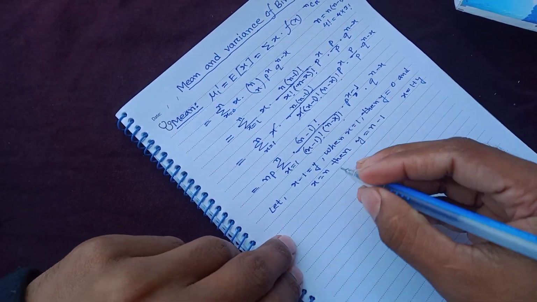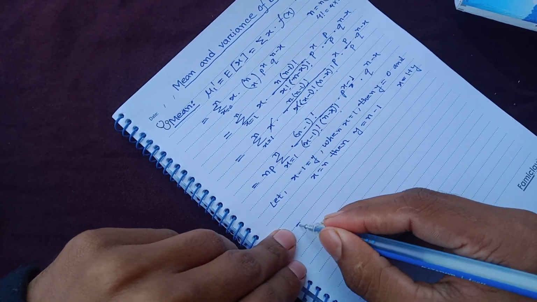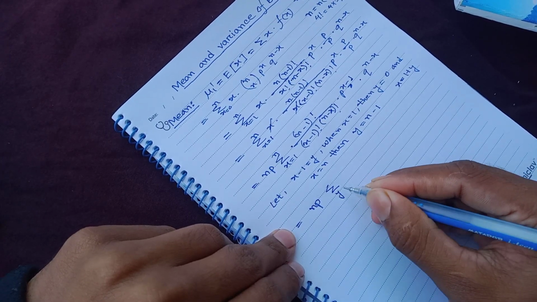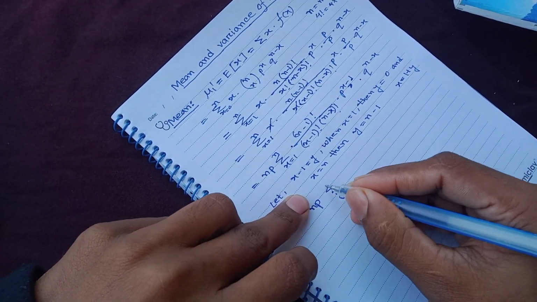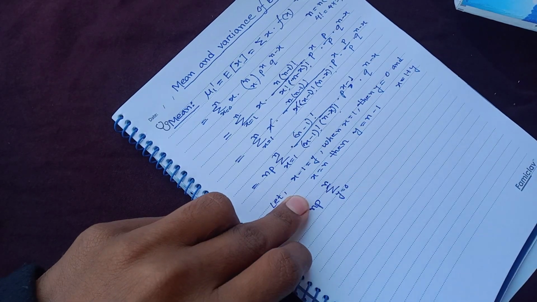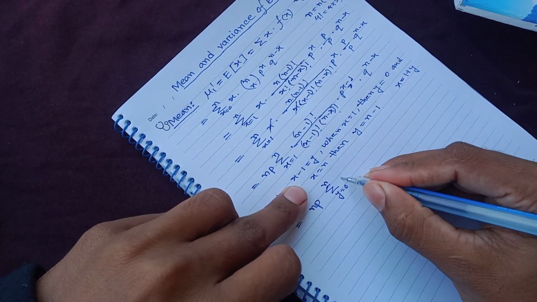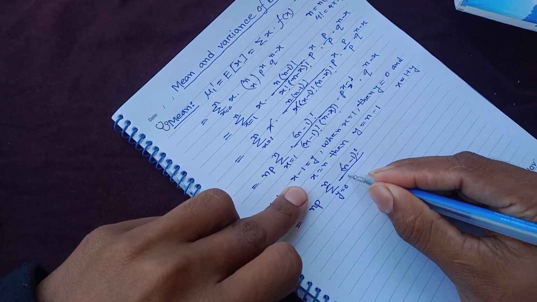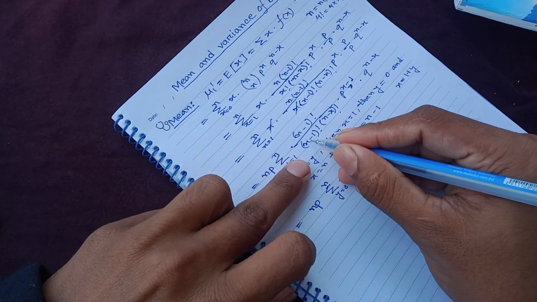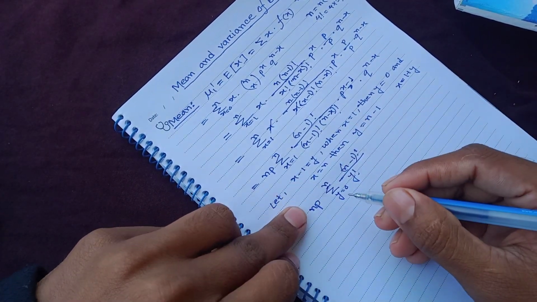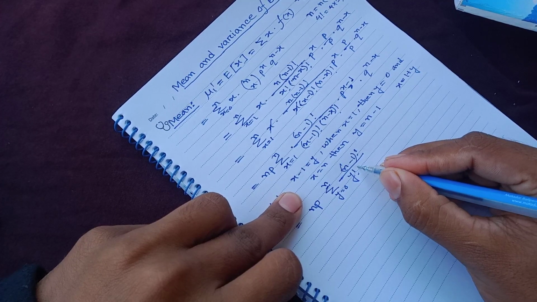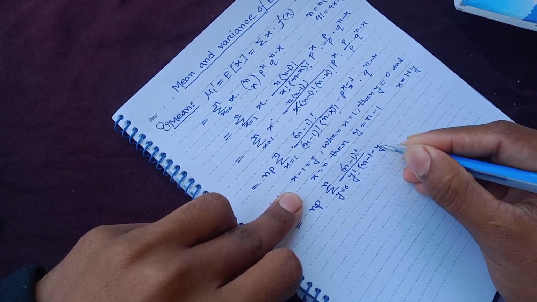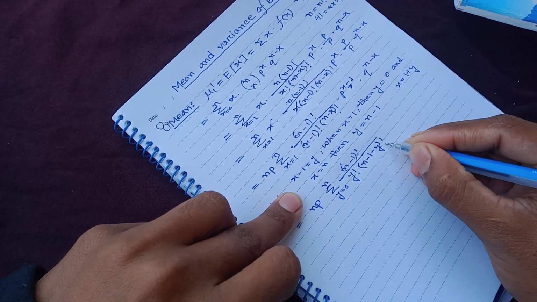So from now we can write np summation of y equals 0 to n minus 1, factorial n minus 1 by y factorial, because x minus 1 equals y, y factorial into n minus 1 minus y factorial.